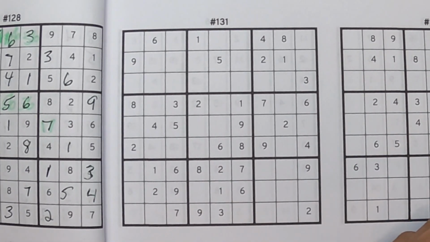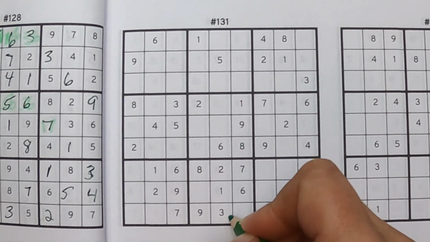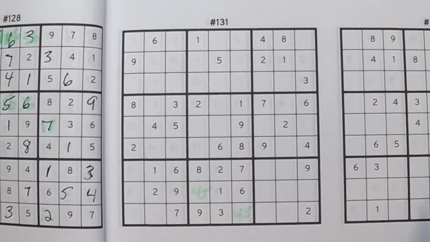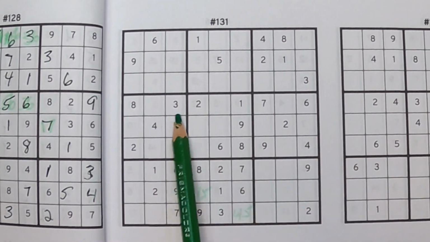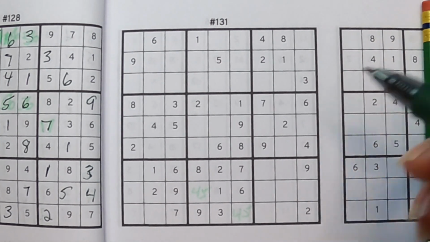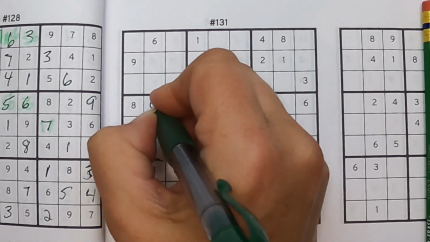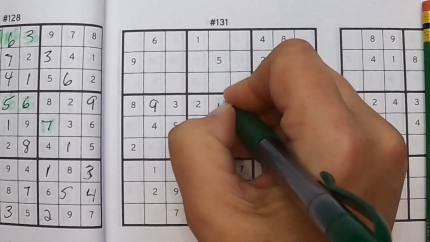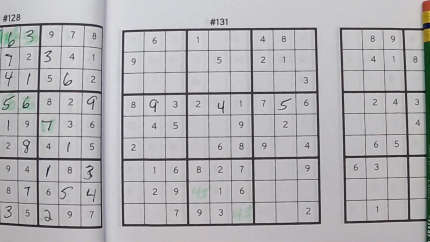If we start with this box, we're missing 4 and 5, and I don't see any help. So 4, 5, 4, 5. If we look at this row, we're missing 4, 5, and 9. We've got 4 and 5 here, so this is our 9. 5 here, so 4, 5.